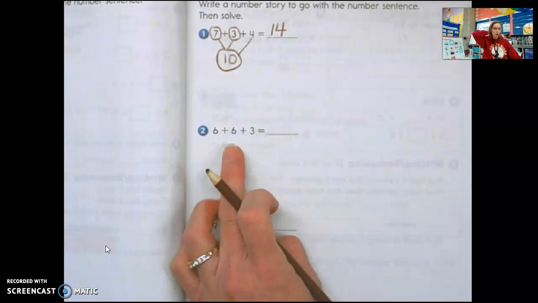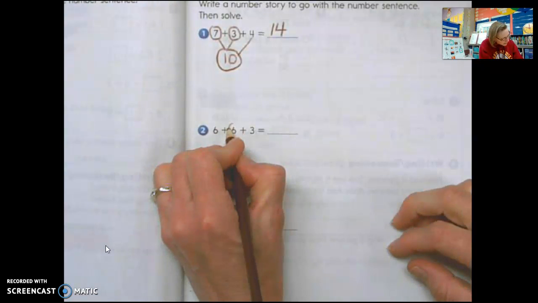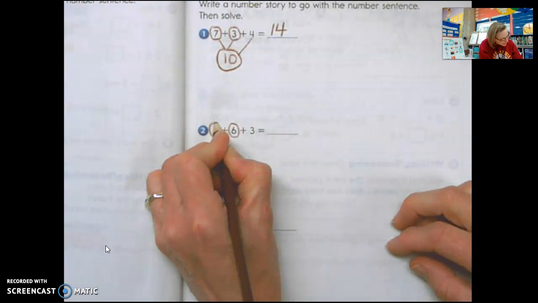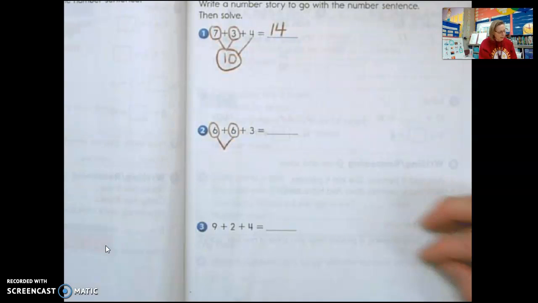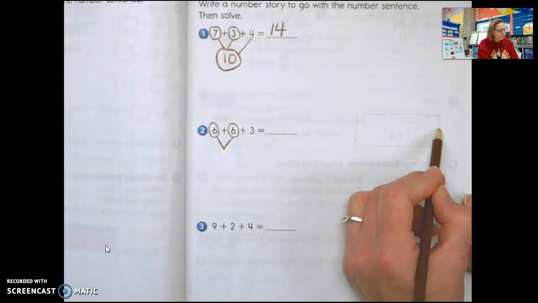All right, now this one, oh, look at here. I see a double fact. Yes, I see a double fact. Let's circle the double fact. Now, let's say we might not know that yet. So let's visualize that 10 frame, everybody.